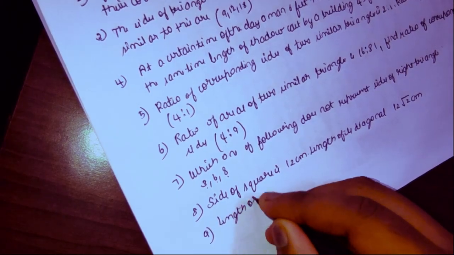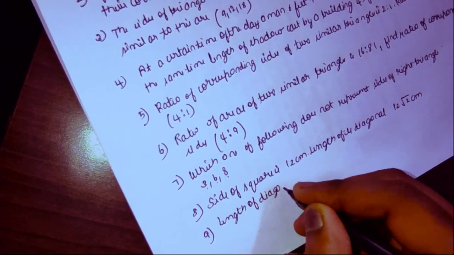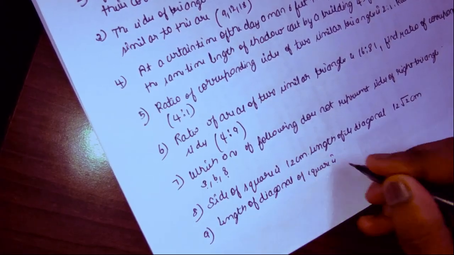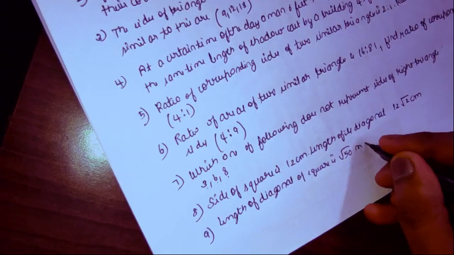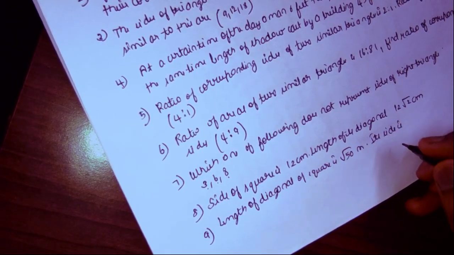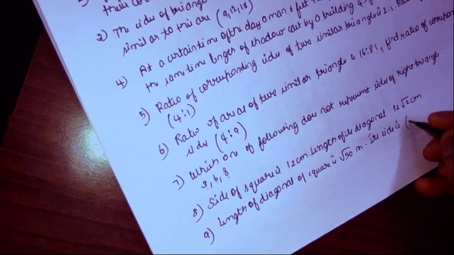Length of diagonal of a square is √50 meter. Its side is. The answer is 5 meter.